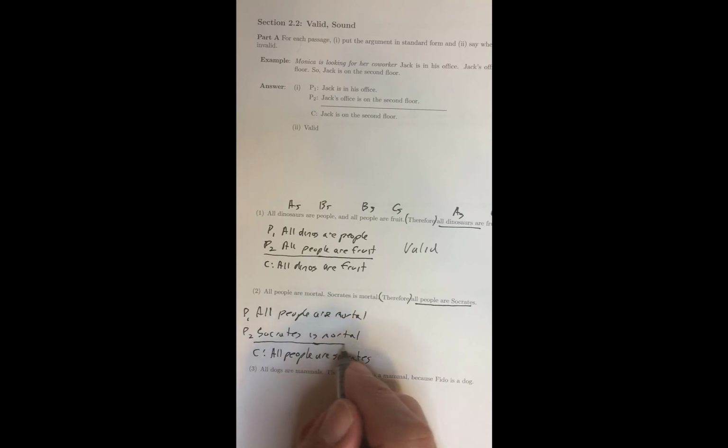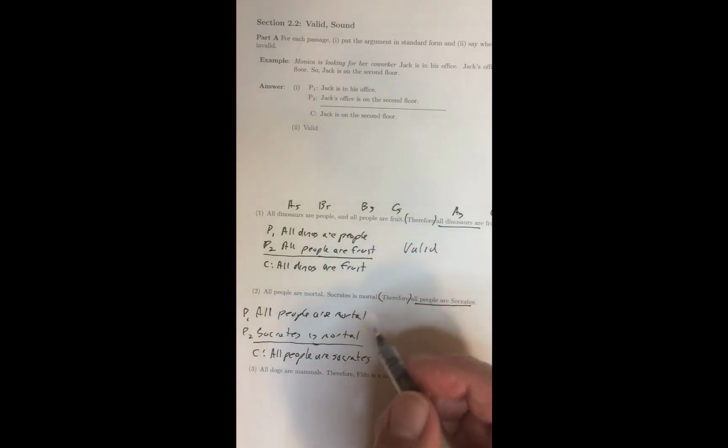So this is silly, like the previous one. They're both silly, but they're silly in different ways. Actually, in this case, the first two premises are true, and we've got a false conclusion. Now, we know that the one thing about valid arguments is that if the premises are true, the conclusion has to be true. So we know that this is invalid.